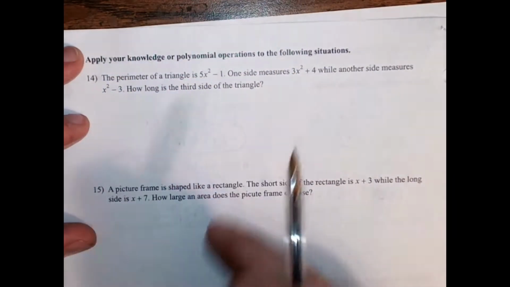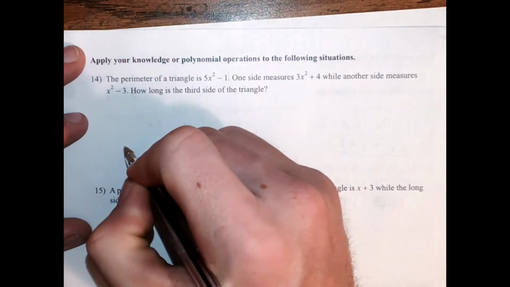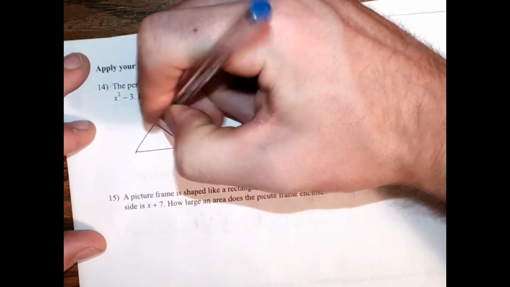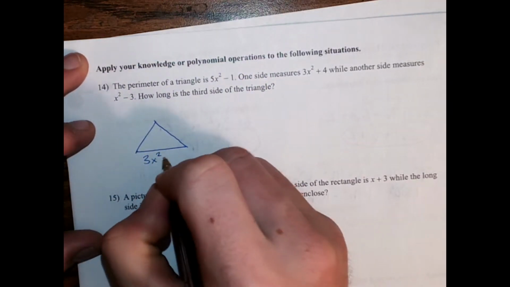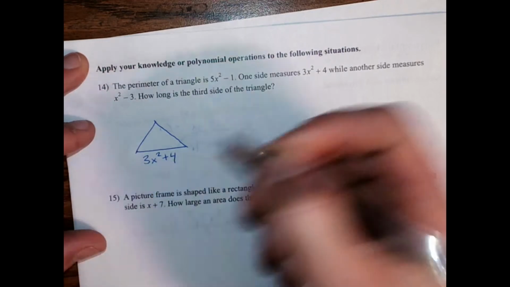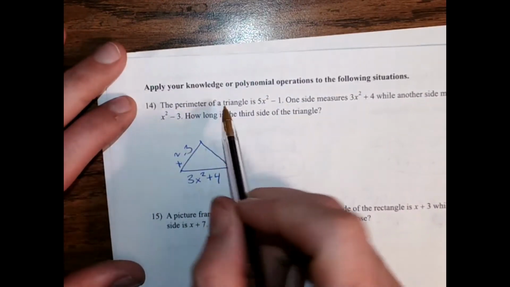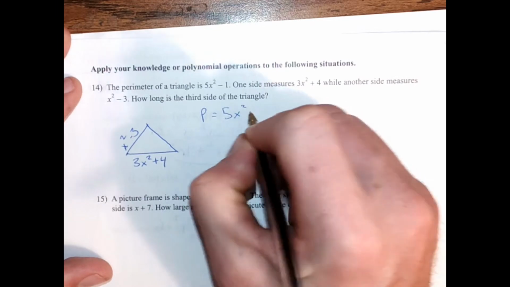So with these types of problems, it's always helpful to draw a picture. We've got a triangle. One side is 3x squared plus 4. Another side is x squared minus 3. And the total perimeter of the triangle is 5x squared minus 1.